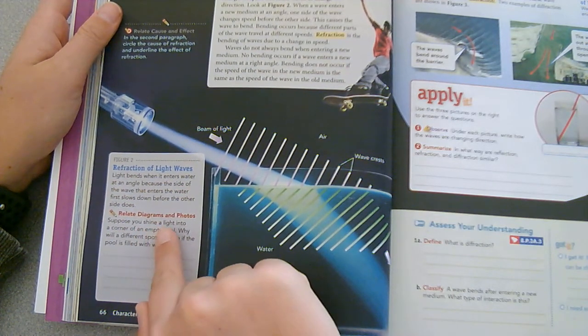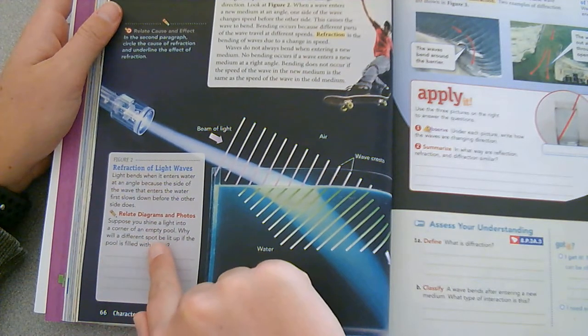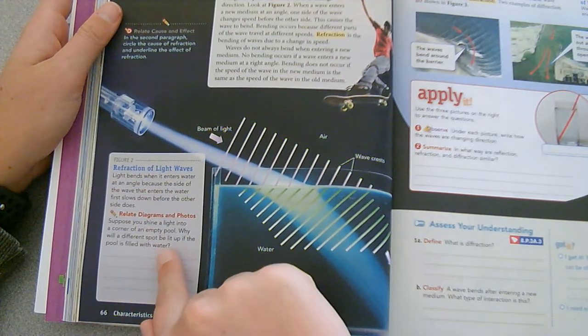So suppose you shine a light into a corner of an empty pool. Why will a different spot be lit up if the pool is filled with water?